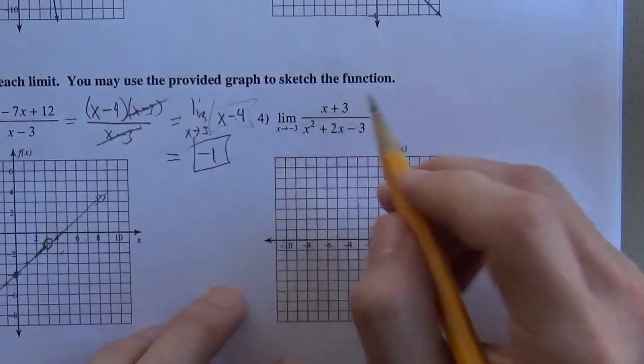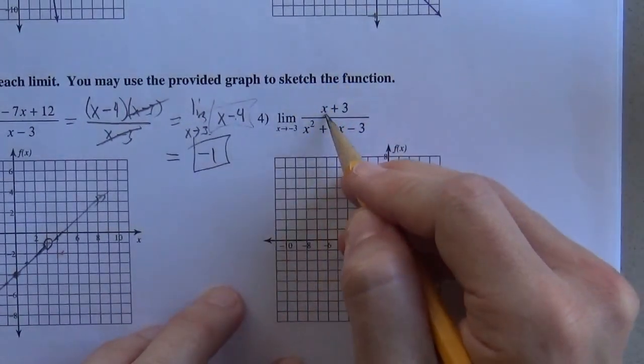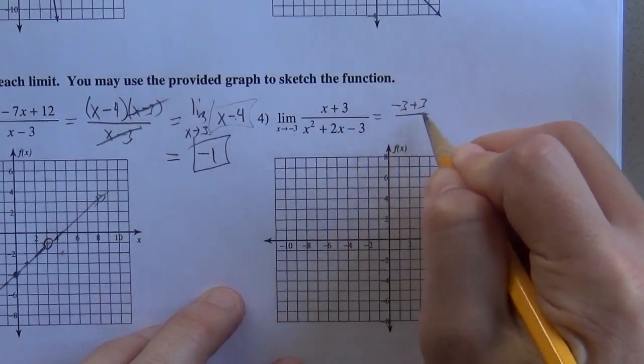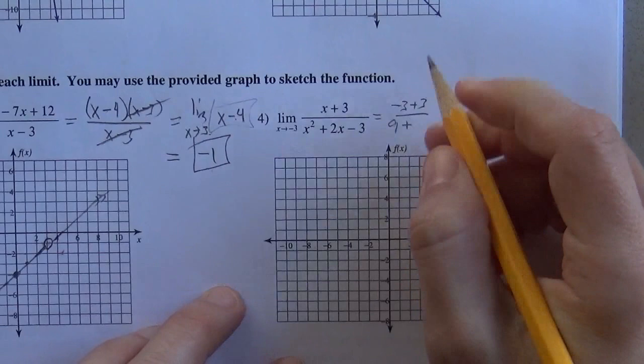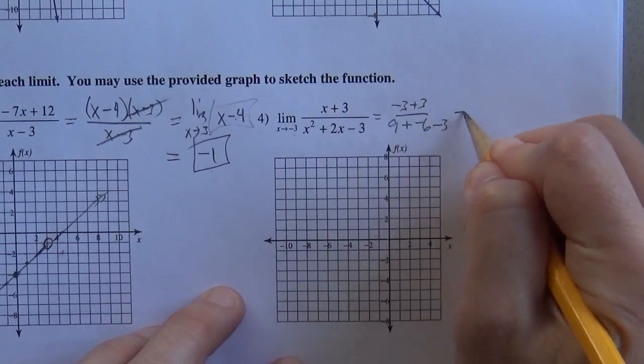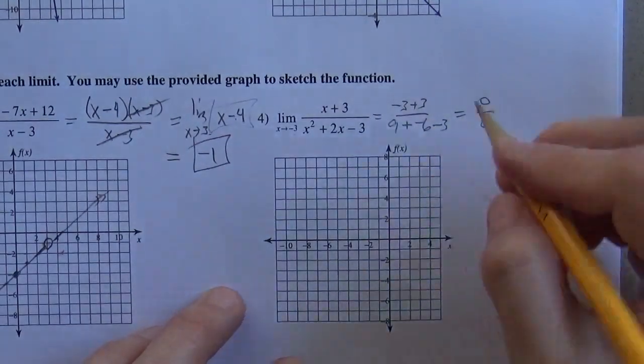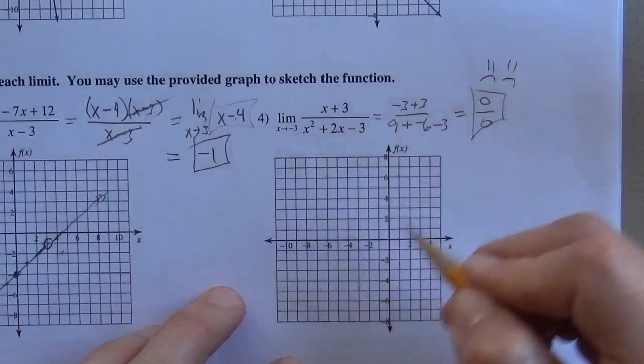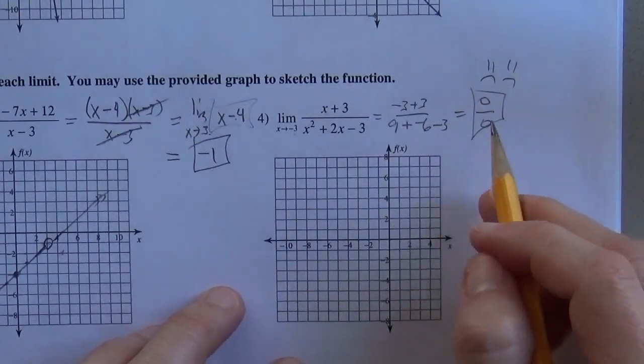Like if you just tried direct evaluation like we did in one of our first videos, it wouldn't work so well. You would get -3 plus 3. I mean, you try it first if you're doing this, and you get 0 over 0. And 0 over 0 is what's called an indeterminate form, and this is not happy for us. We don't know what this is.